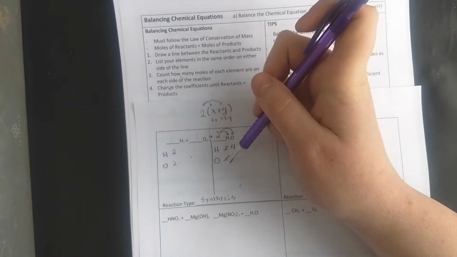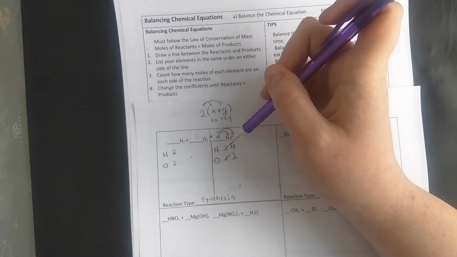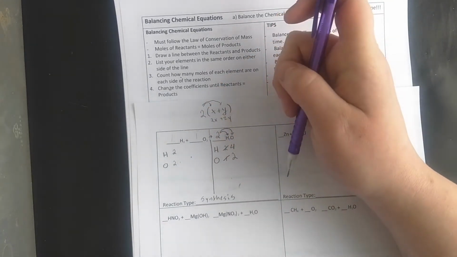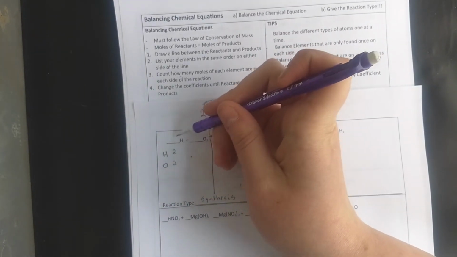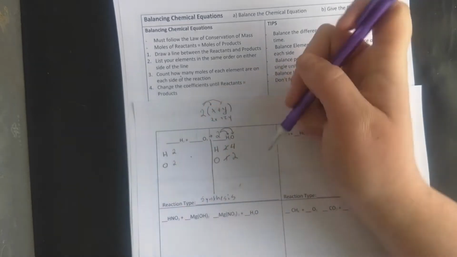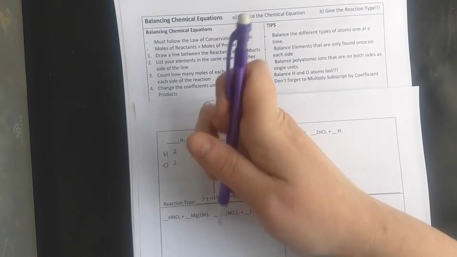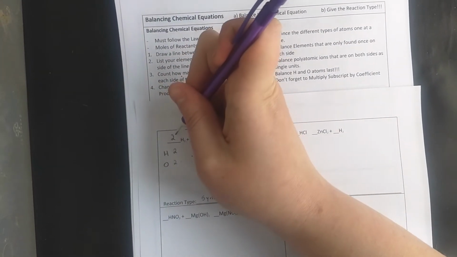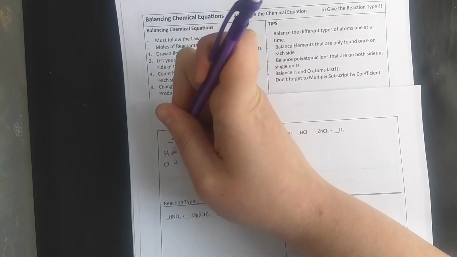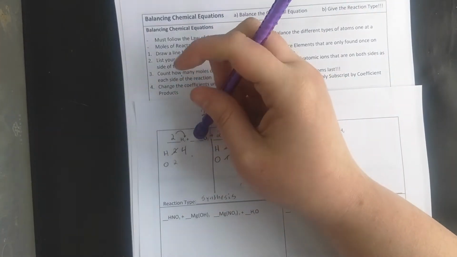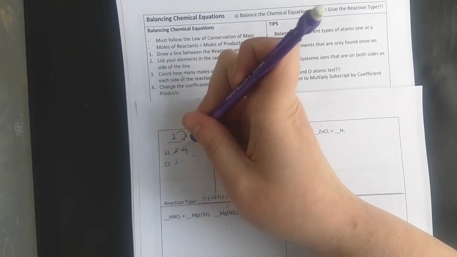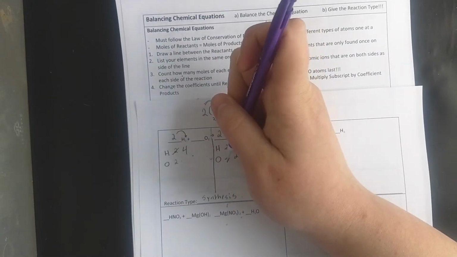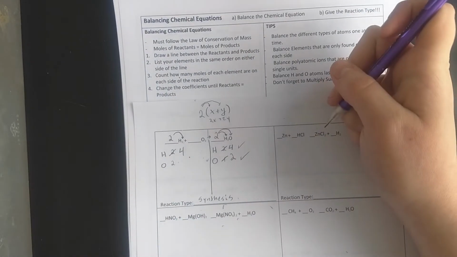So now I've made my oxygens match, but in the process, I've made my hydrogens mismatch. Now this side has 4 and this side has 2. So I need to think of what number I need to put in front of H to make it equal to 4. If I put a 2 here, I'm going to have 2 times 2 is 4. Now I'm going to leave the spot in front of O blank. It technically means 1. But when we look now, we have the same amount of H's and the same amount of O's. So it is balanced.